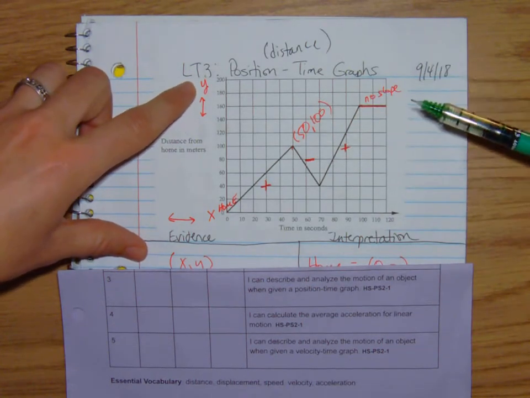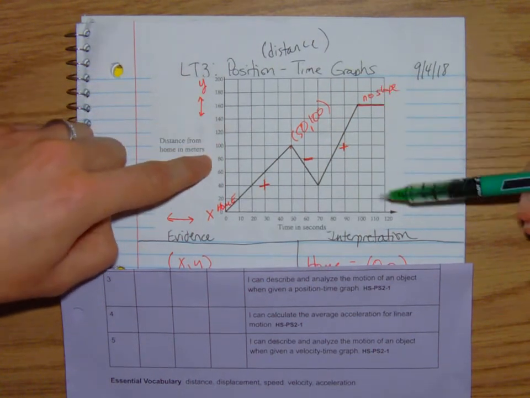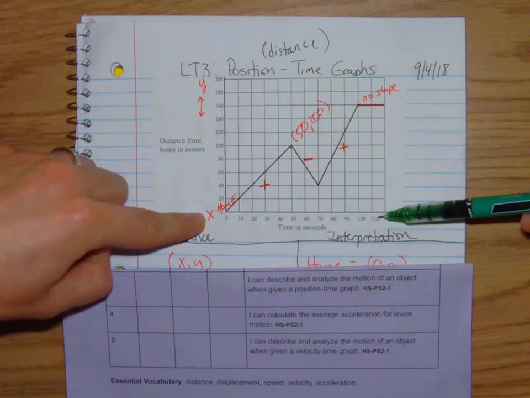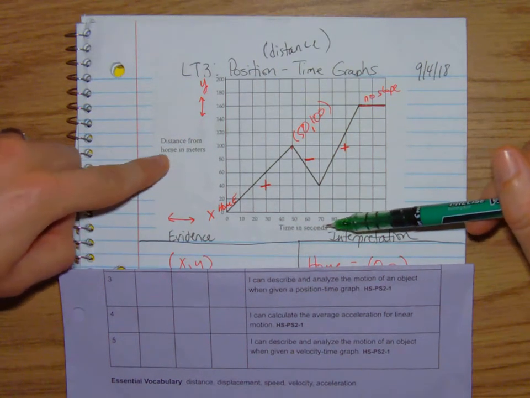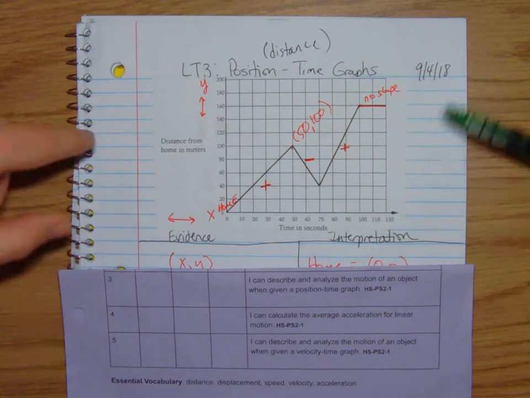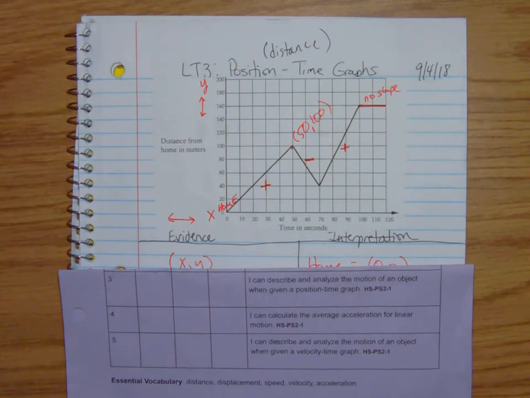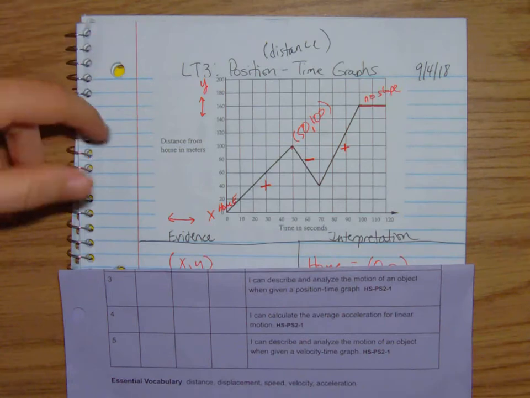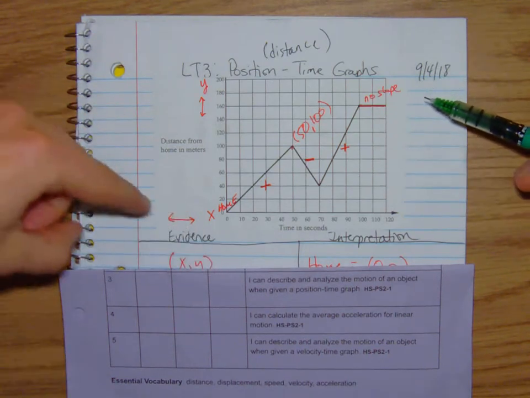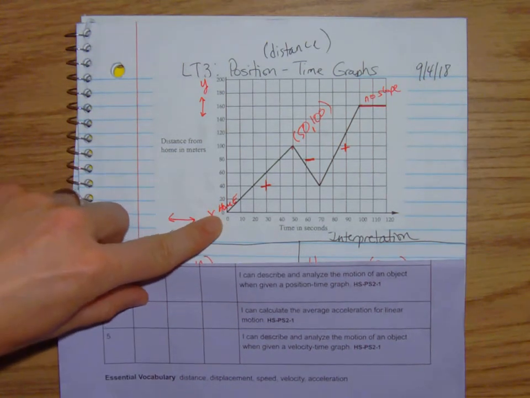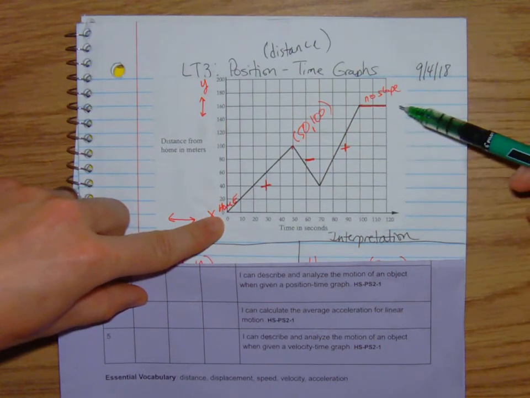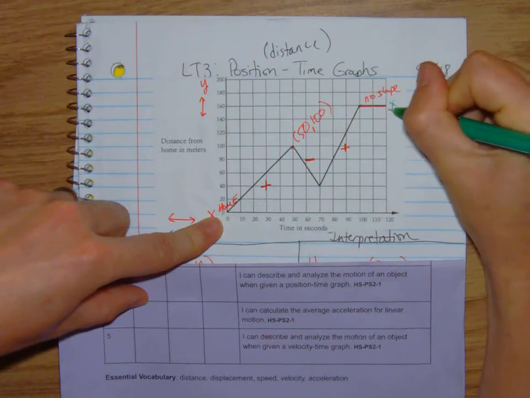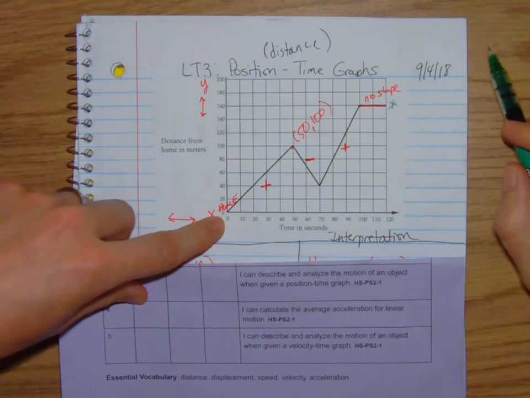So make sure we know the y is the vertical axis, the x is the horizontal. You always want to pay attention to your labels. So we've got time in seconds and we've got distance from home in meters. With this graph, the general story was that somebody was going towards their bus stop. So home is down here at coordinates 0, 0, and they are heading towards the bus stop, which is up here. All right. Now, a lot of this is just review.